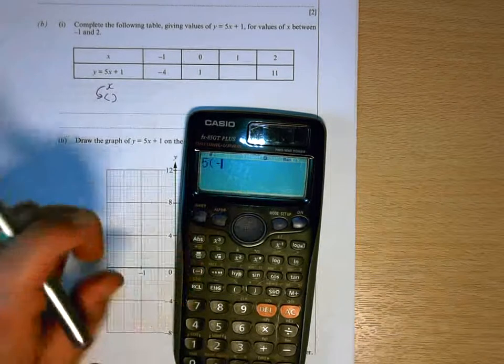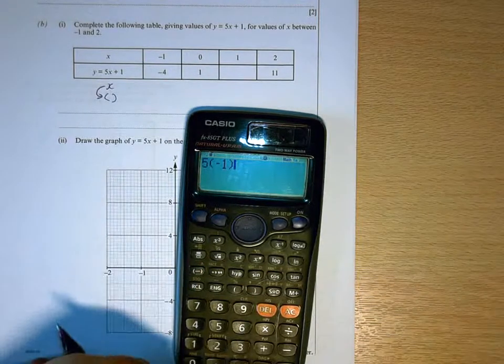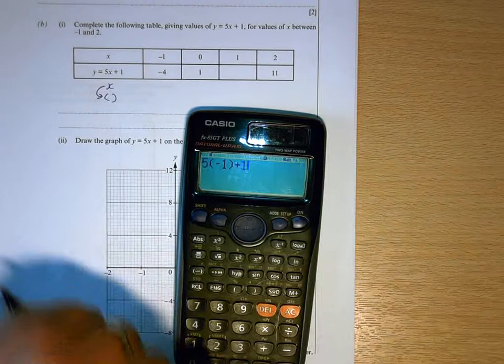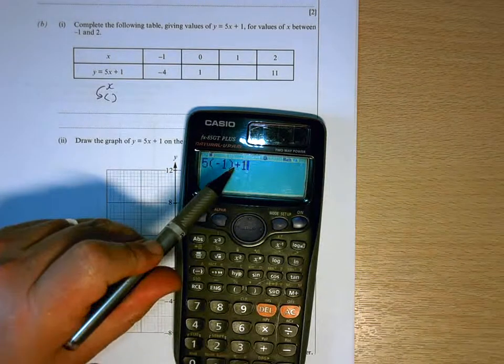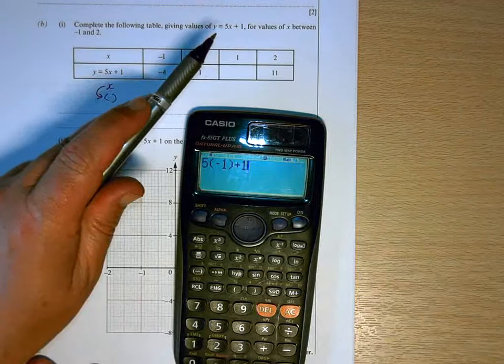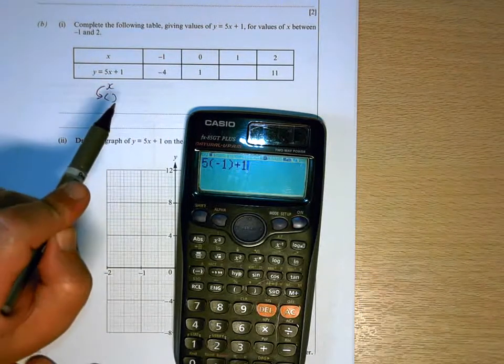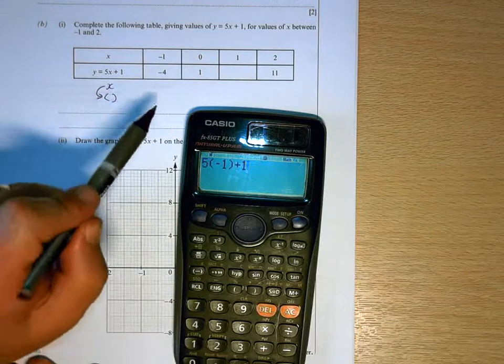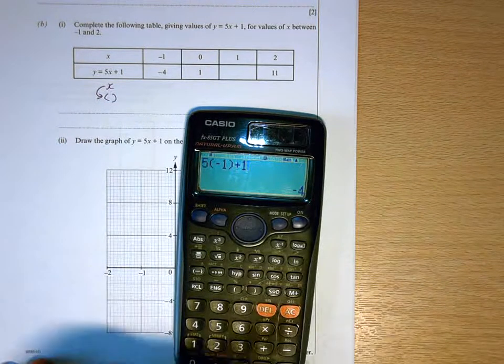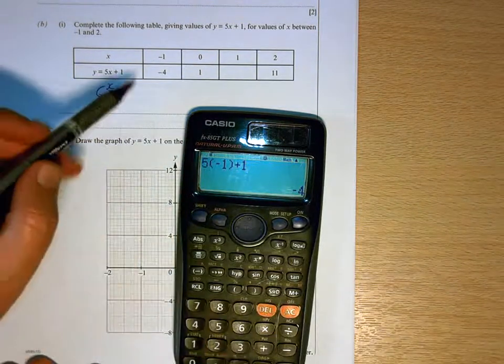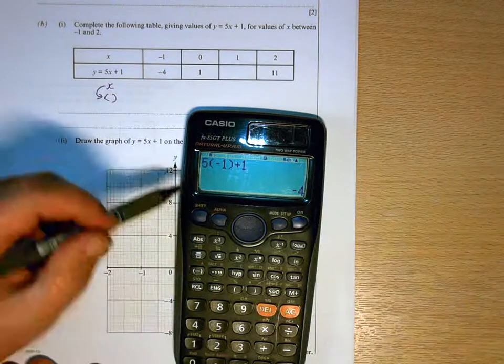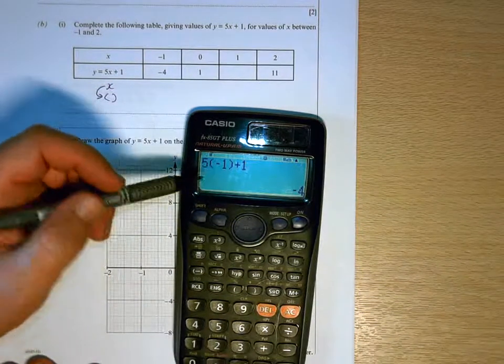So negative 1, close bracket, add 1. So what I've typed in there is exactly the way the formula looks, except wherever there's an x, we need brackets there, and then put the x value inside. Press equals, and we get negative 4 out. That's what we got there. So I know that I'm using my calculator correctly.